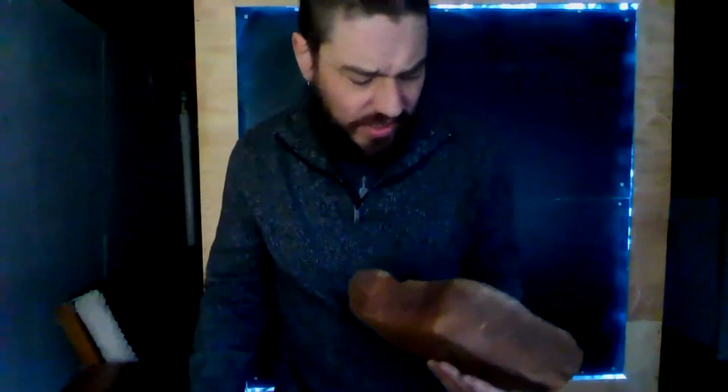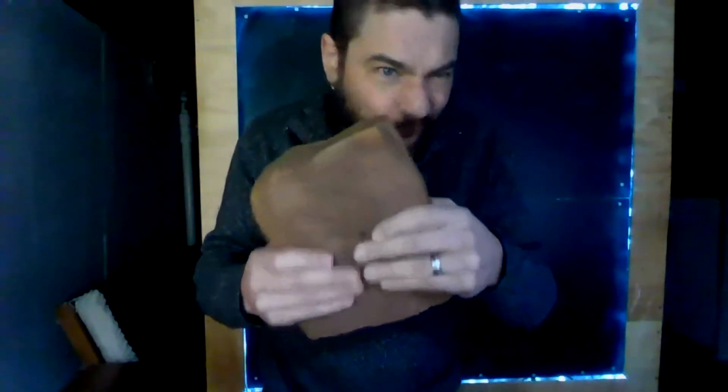What if I took a little tiny piece of this rock? What if I broke off a chunk of it? Well, I don't know. Let's see. Don't tell my wife. Oh, here we go. I got a chunk. It's very tiny. It's a very tiny piece of rock.